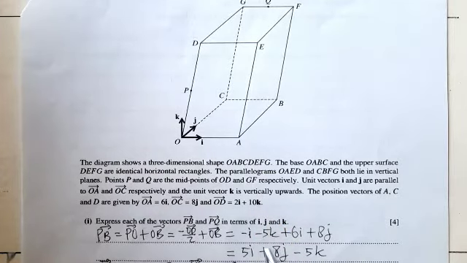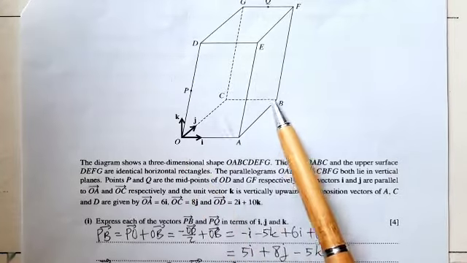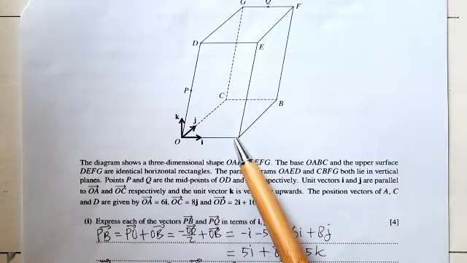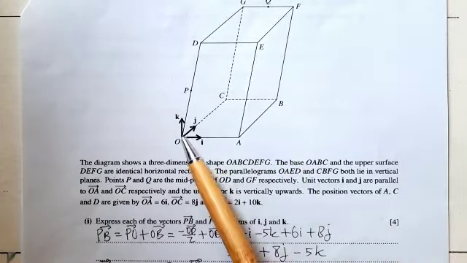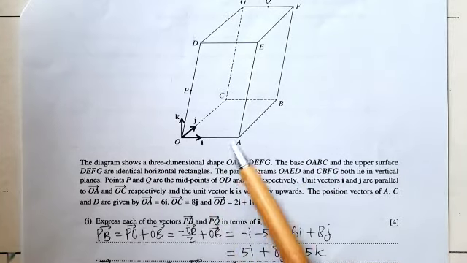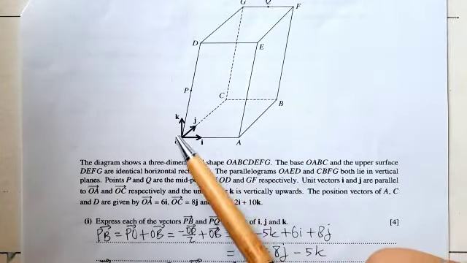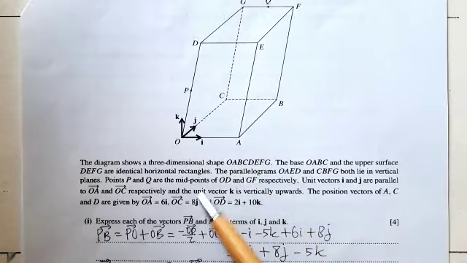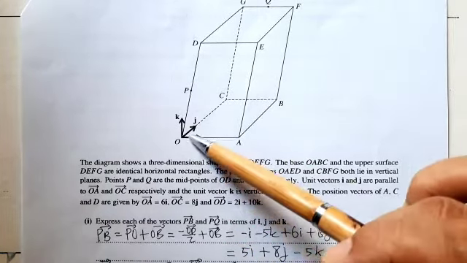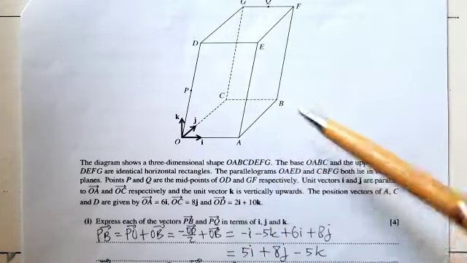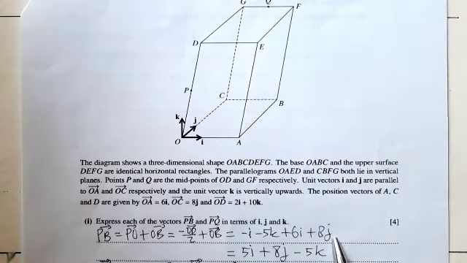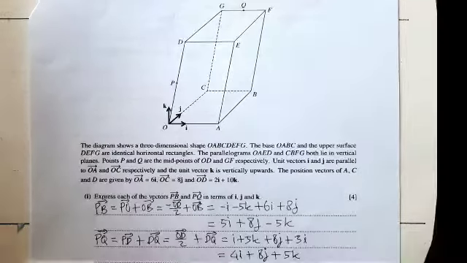minus 5k. And vector OB is vector OA plus AB, where vector OA is 6i, and vector AB equals vector OC, that is 8j. Thus vector OB is 6i plus 8j. Now minus i plus 6i is 5i, plus 8j minus 5k. This is the vector PB.